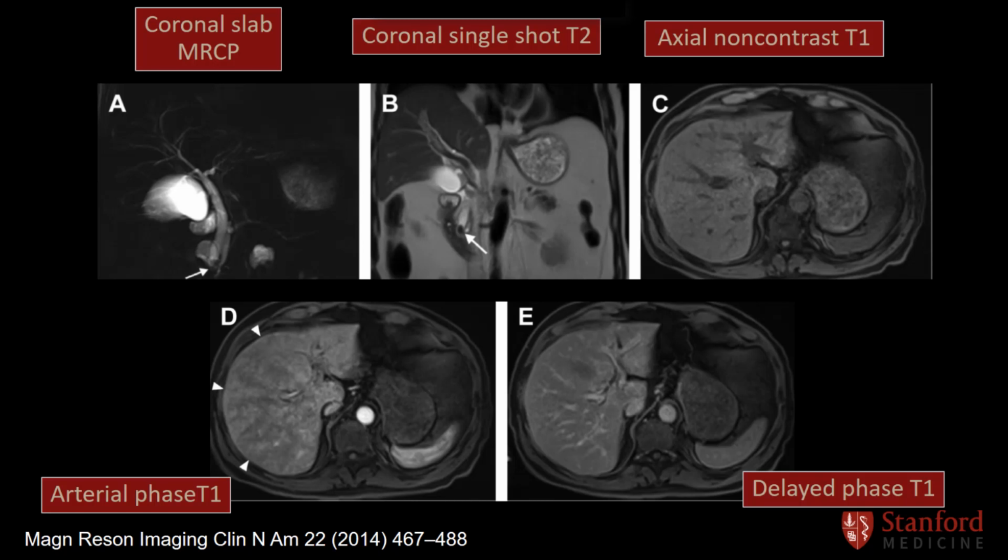This is a 47-year-old woman with acute right upper quadrant pain, and you can see that there's this filling defect here in the distal CBD. Notice it's not seen on the MRCP very well. You've got this overlying structure here, and these MRCP images are sometimes presented as thick slabs, so it's not just a 2 millimeter slice.